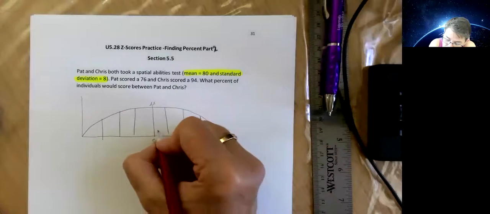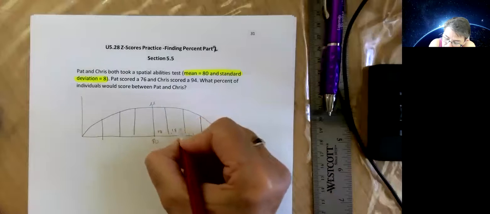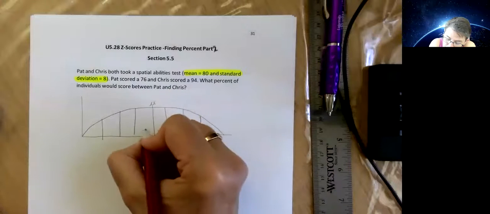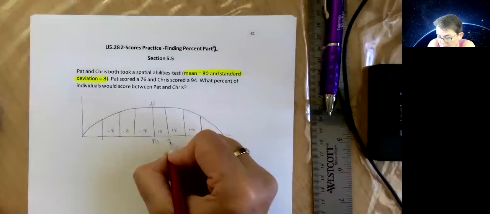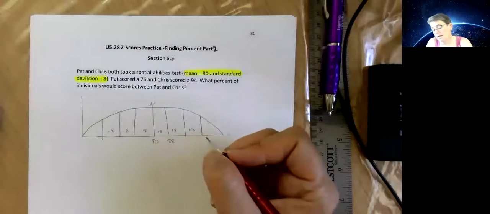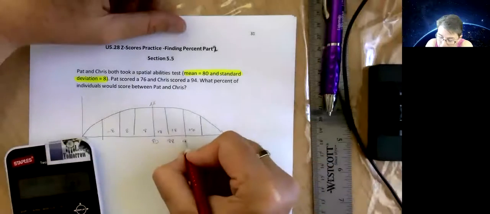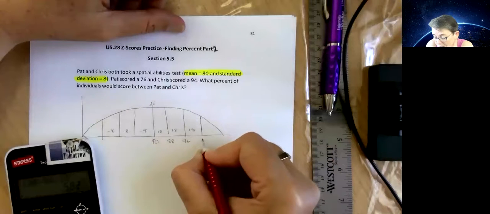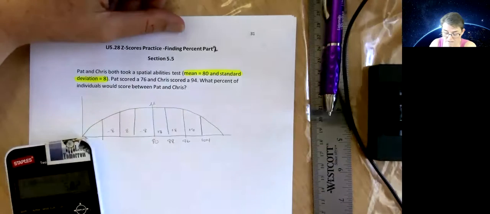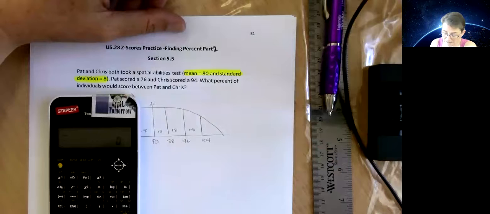So we got plus 8. So that's going to be 88 and 96 and 104. But you know, I'm going to be really annoyed if that's not right.